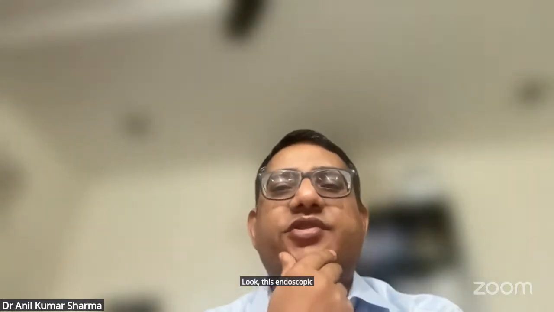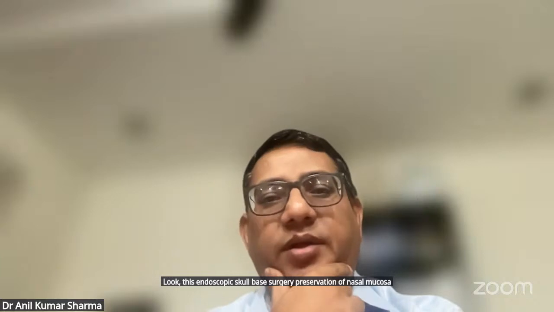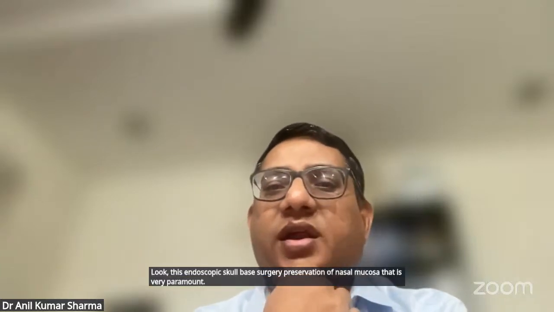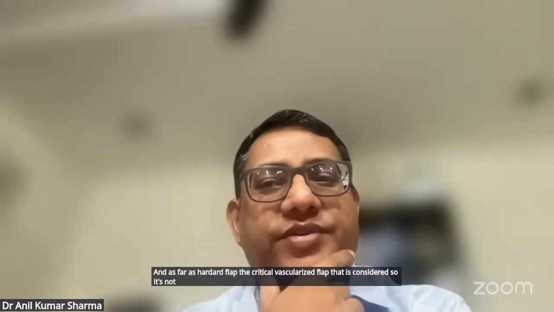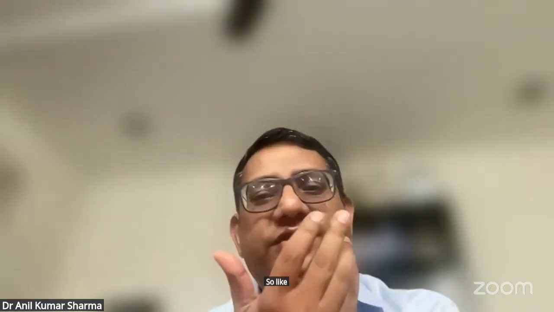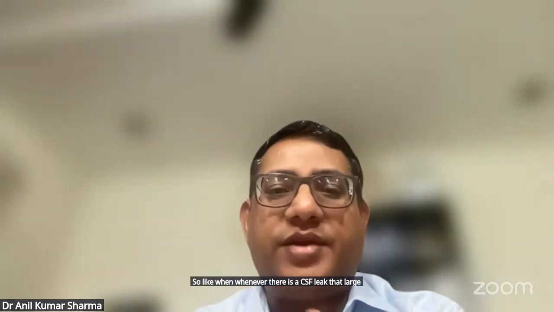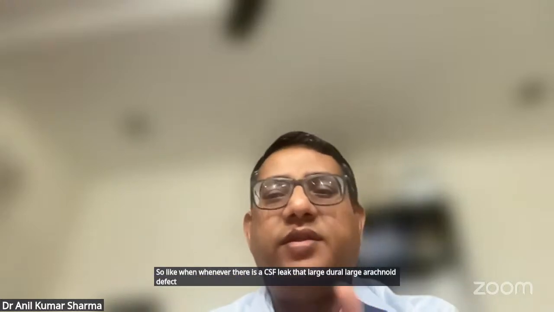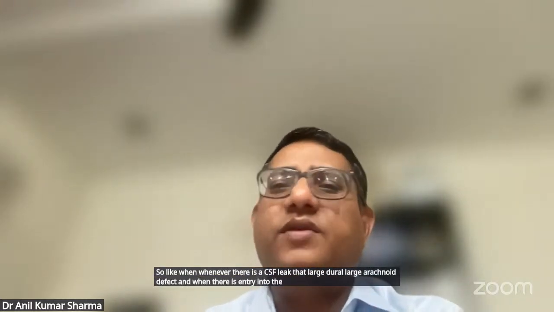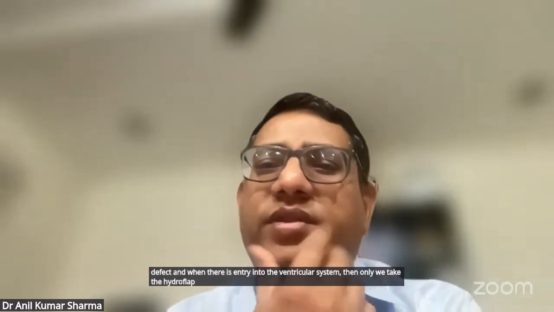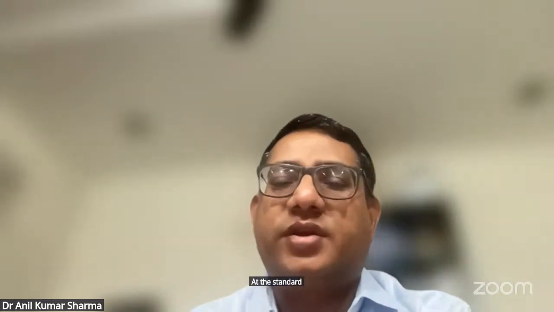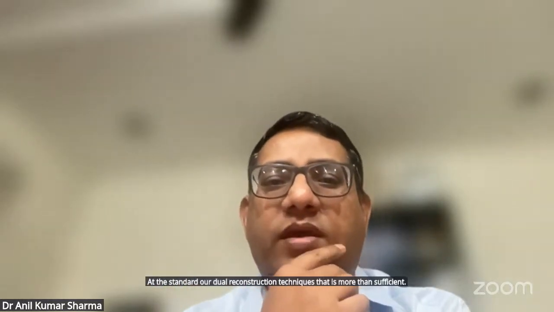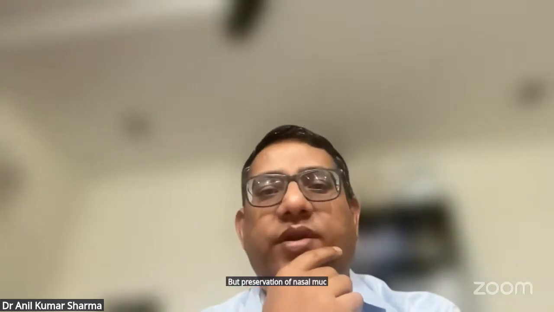Look, in endoscopic skull-base surgery, preservation of nasal mucosa is paramount. As far as the Hadad flap, the pedicled vascularized flap, is concerned, it is not required in all cases. Whenever there is a CSF leak, a large arachnoid defect, or entry into the ventricle or cistern, only then do we take the Hadad flap. For standard pituitaries, when there is no CSF leak, we can avoid the Hadad flap. Our standard dural reconstruction techniques are more than sufficient. But preservation of nasal mucosa is very important.